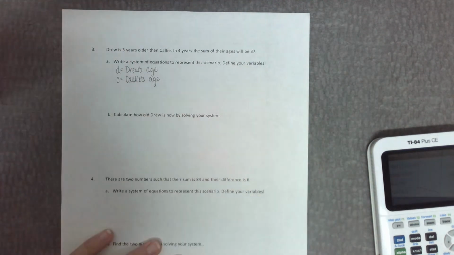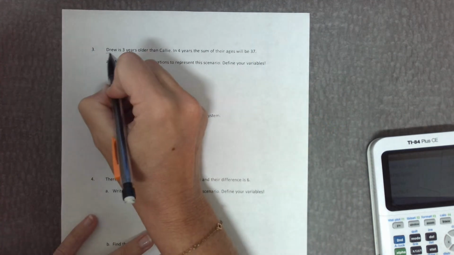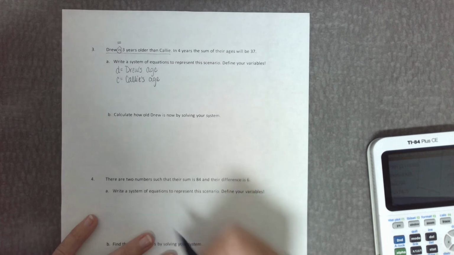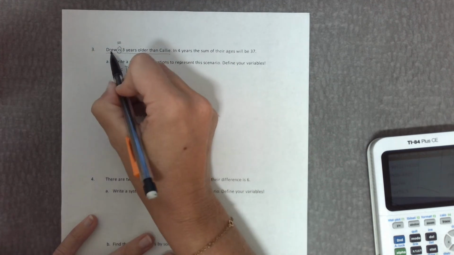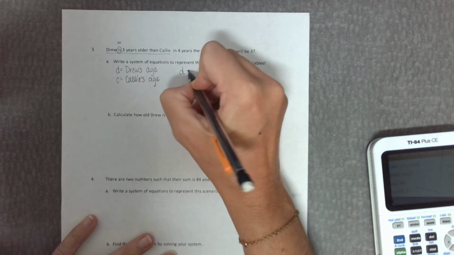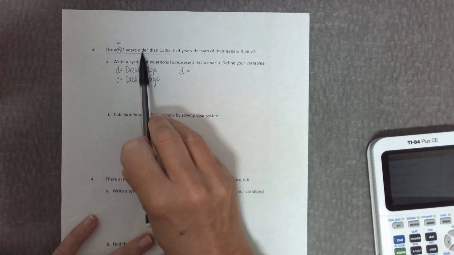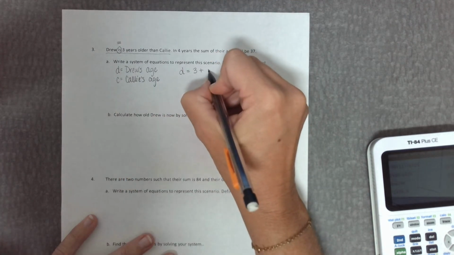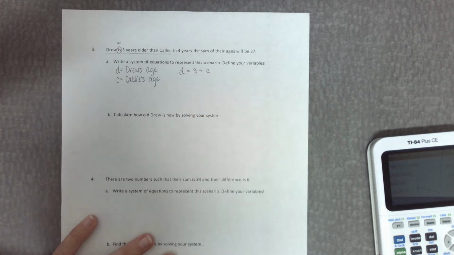Okay, so the first sentence says Drew is 3 years older than Callie. It's set up perfectly for an equation. When you see that word "is," that means equals. So Drew equals 3 years older than Callie, 3 plus Callie.